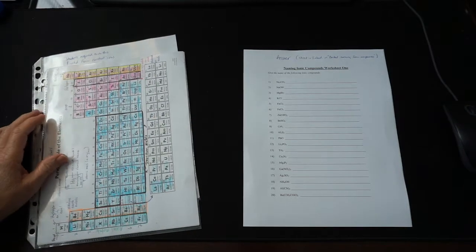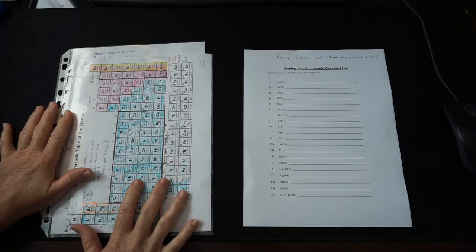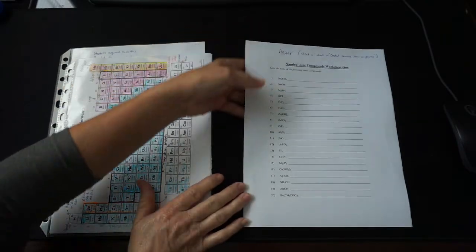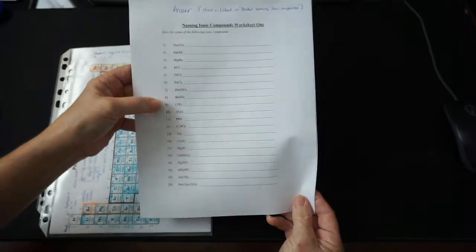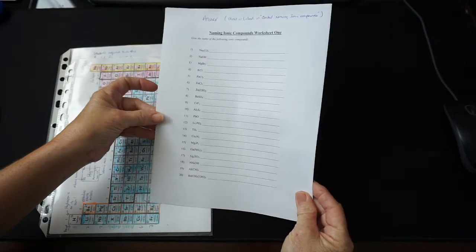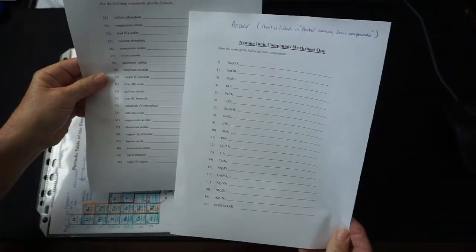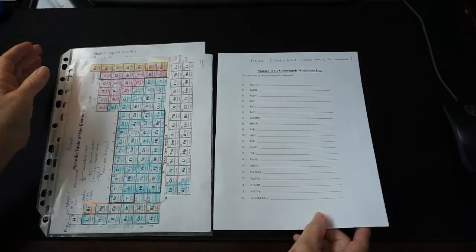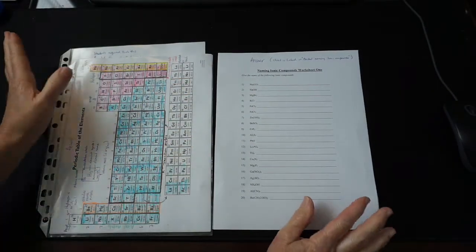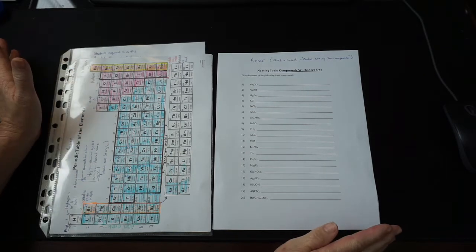Okay, I wanted to show you, hopefully this will help with the naming. You had to print off this worksheet. It had a chemical formula, and you're required to do the name. And then the other sheet was you have the name, and you have to come up with a chemical formula. I thought maybe if I showed you a video of how you can set up to be 100% successful on naming, it might help you out.